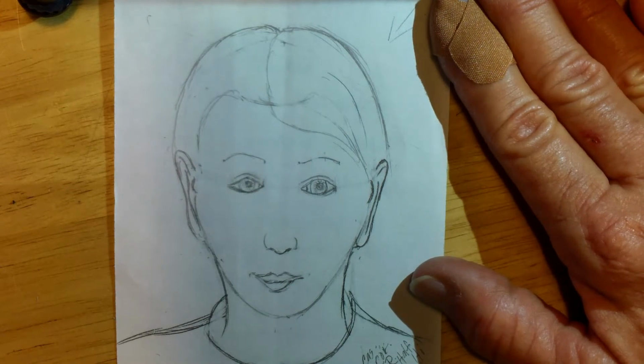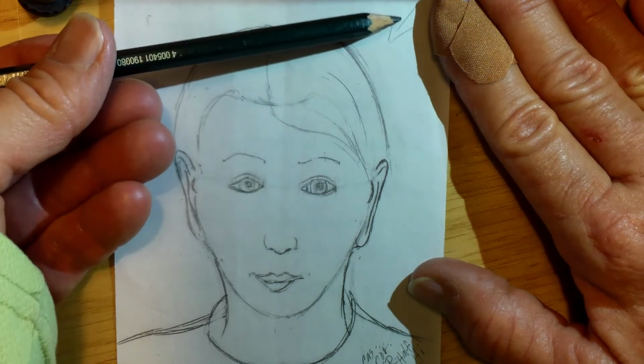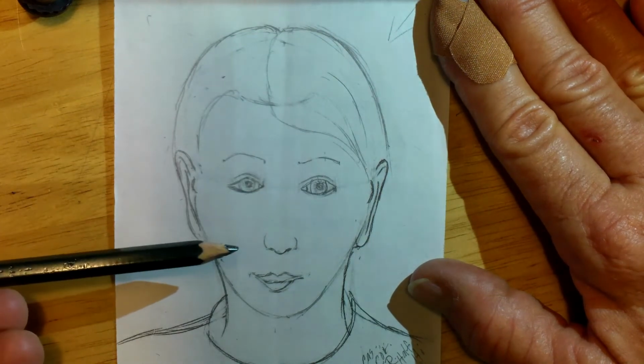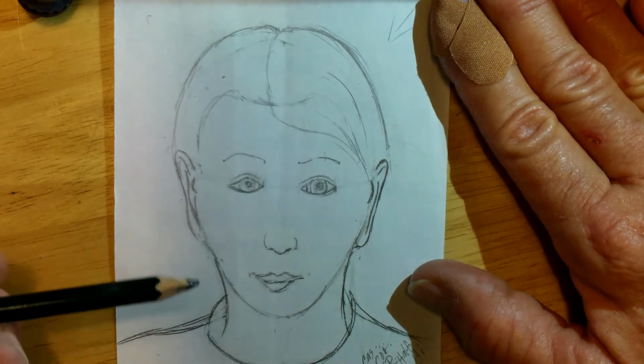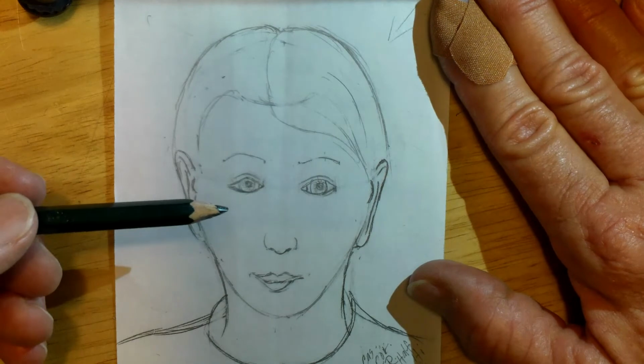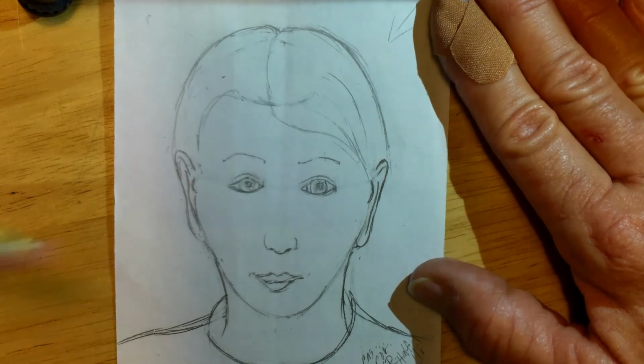So I'm going to take my number 8B, and I'm going to ask myself, where would all my number 1s be, my cast shadows? And you know what, I'm going to change it to the right side.